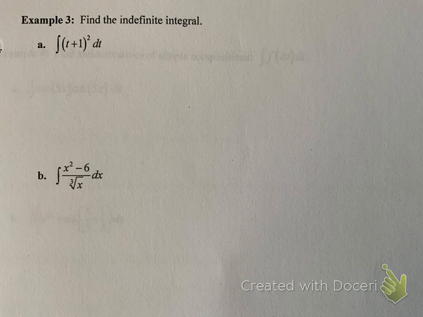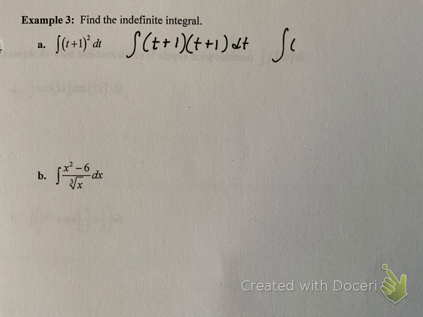Okay, so if we look at example number 3, find the indefinite integral. And by the way, this is page 5. I'm looking at this and I have t plus 1 in parentheses squared. I do not have a rule to make this happen. However, I can use some algebra. Because if I write t plus 1 times t plus 1, I can go ahead and distribute that. And then I'm actually integrating t squared plus 2t plus 2.